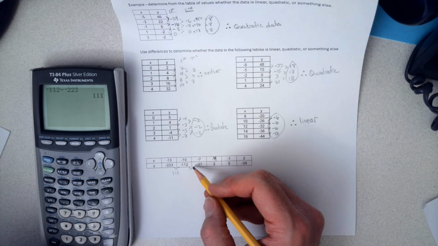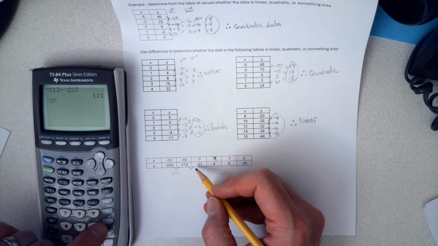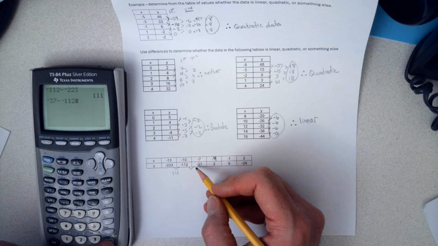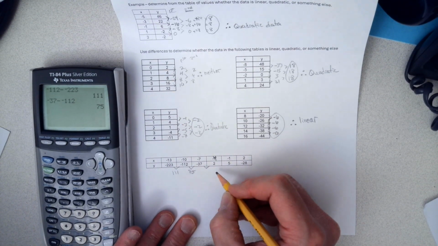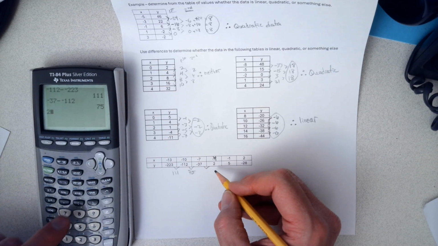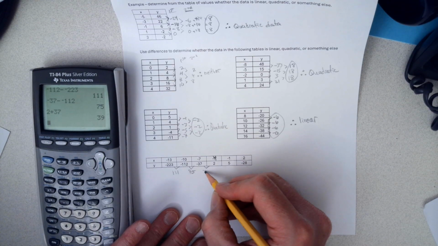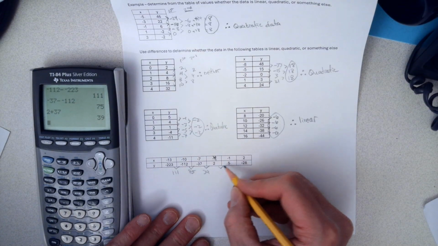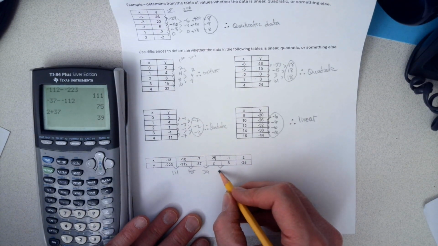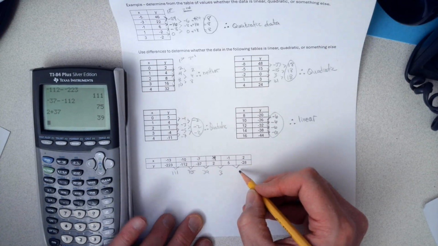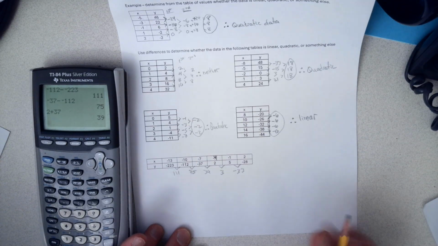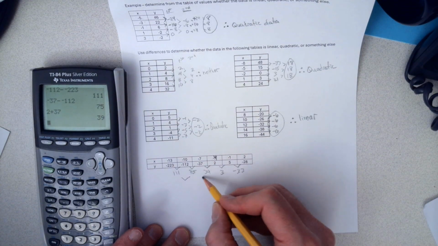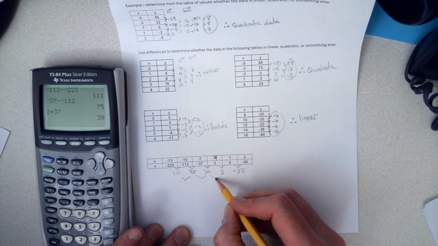My next one is negative 37 minus negative 112, which is 75. 2 minus negative 37, which is 2 plus 37. I think I could have done that one without the calculator. 5 minus 2 is 3. And negative 28 minus 5 is negative 33. Okay, so not linear.